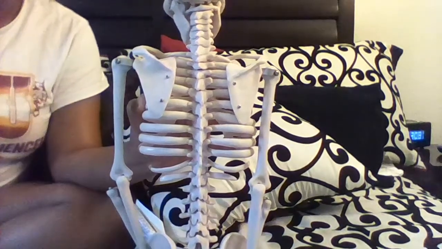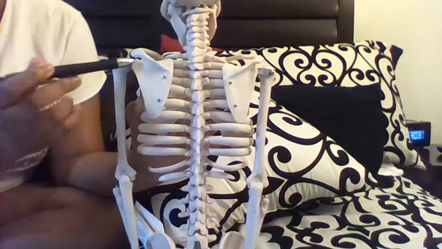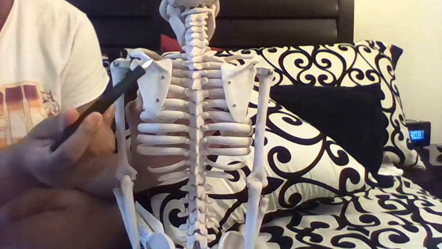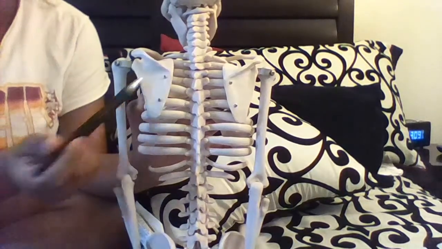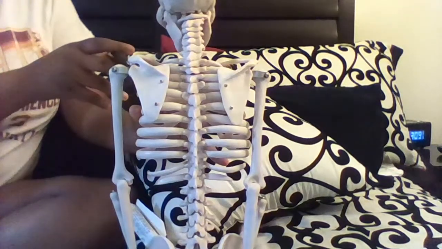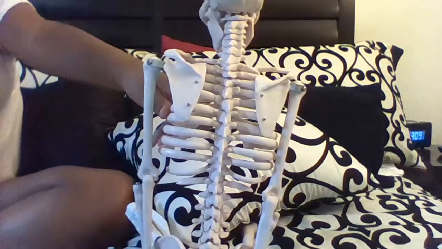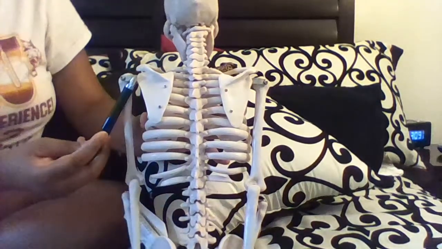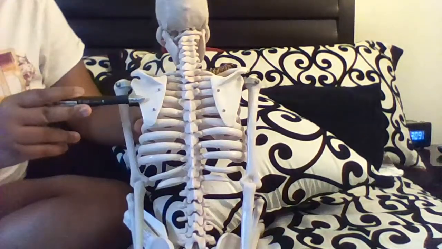We have the glenoid cavity, which would be here. We have the spine, which is this here. We have the acromion, which is here. We have the supraspinatus fossa, which is here. We have the infraspinatus fossa, which is here.